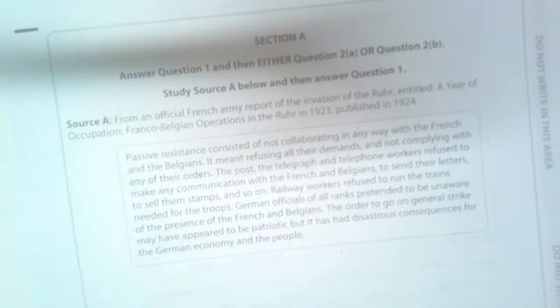Railway workers refused to run the trains needed for the troops. German officials of all ranks pretended to be unaware of the presence of the French and Belgians. The order to go on general strike may have appeared to be patriotic, but it has had disastrous consequences for the German economy and people.